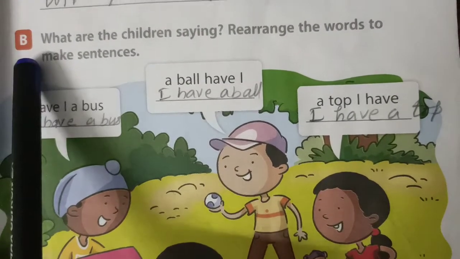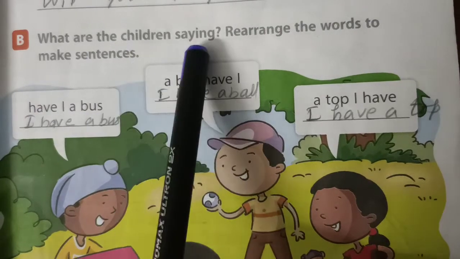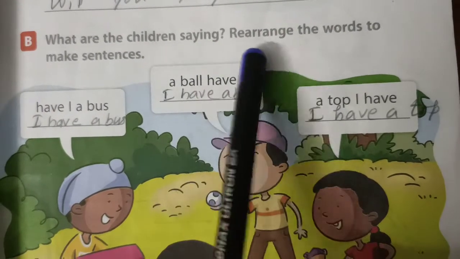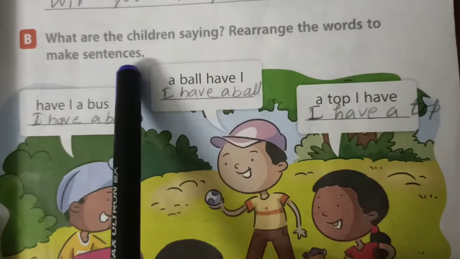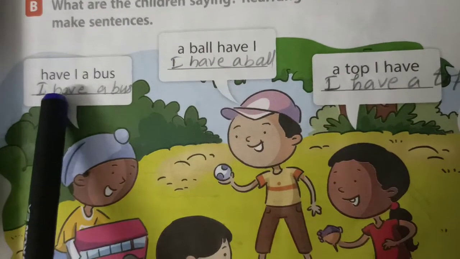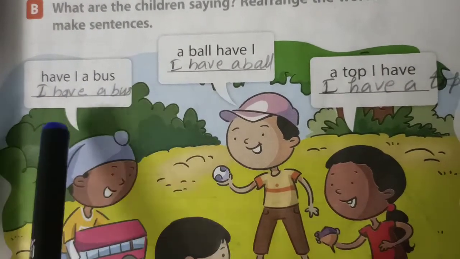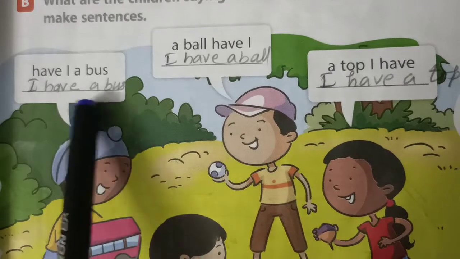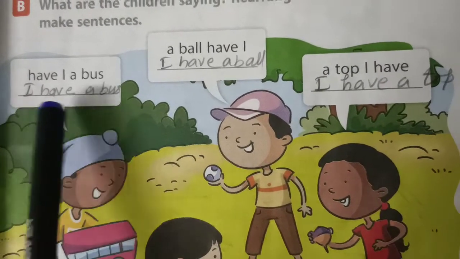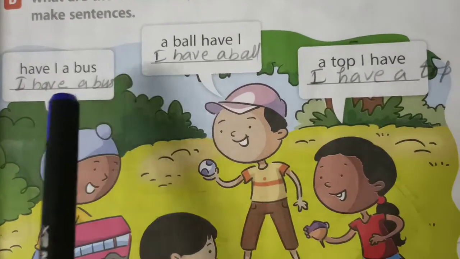Then next, exercise B. What are the children saying? Rearrange the words to make sentences. See, "Have I a bus?" Rearrange the sentence: I have a bus. I have a bus. Okay.